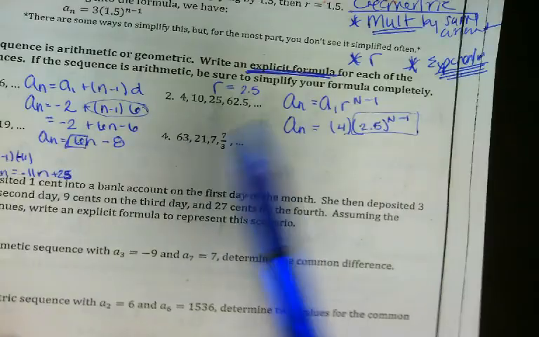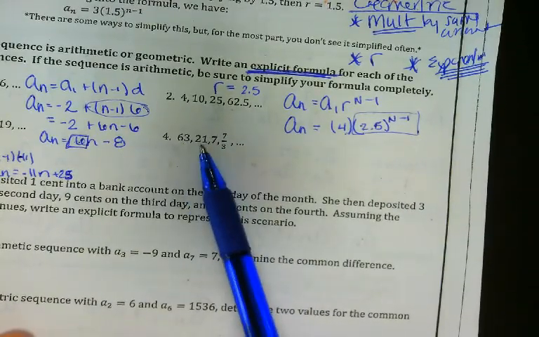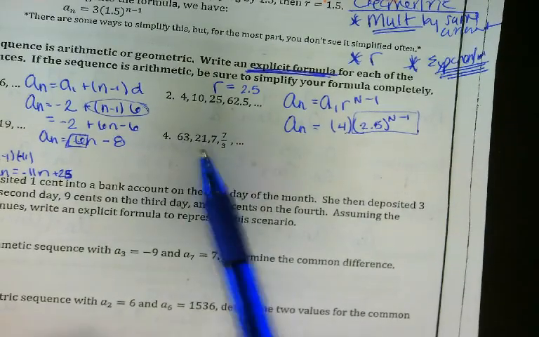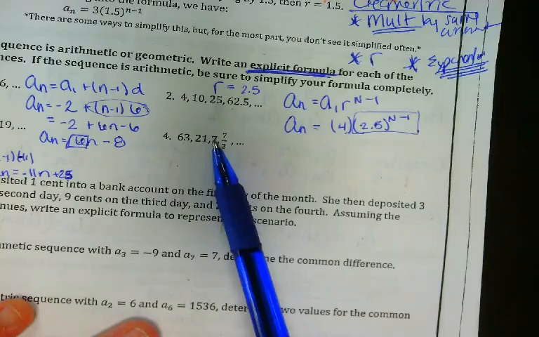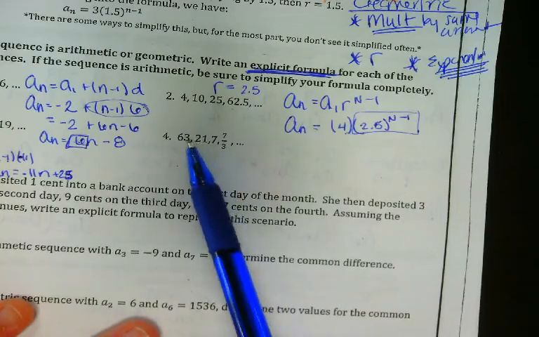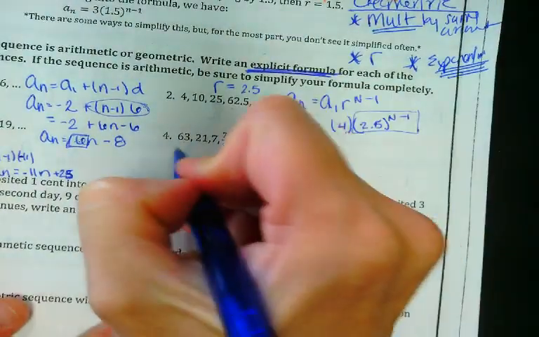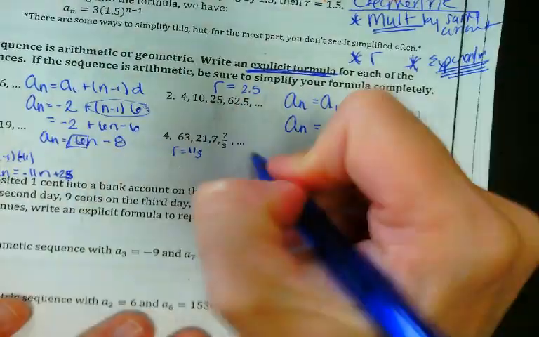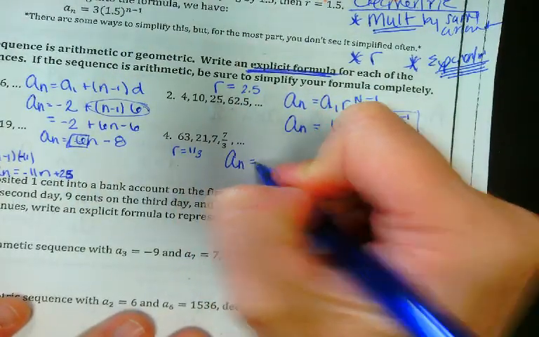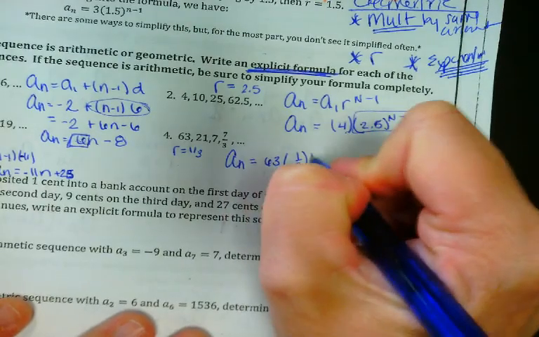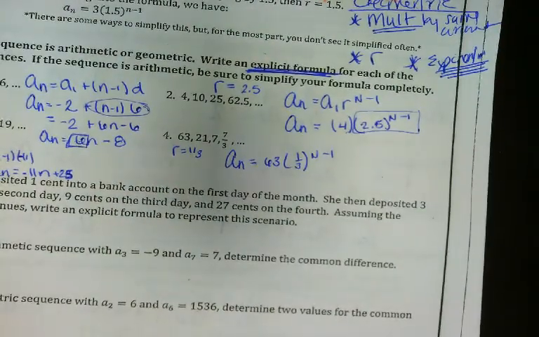All right, number 4. Now, if my number got smaller, would I be multiplying by a whole number or by a fraction? Definitely by a fraction, right? So clearly it's not arithmetic. So I'm going to do 7 divided by 21, 21 divided by 63. I should just get 1/3. So again, I'm just stealing the formula. A sub n equals a sub 1 times the ratio to the n minus 1. And I love geometric. There's nothing to clean up. You just write it down and it is what it is. Now, for the most part, when I go back and look, I think 85% are geometric. So they tend to lean towards geometric because it's exponential versus linear.